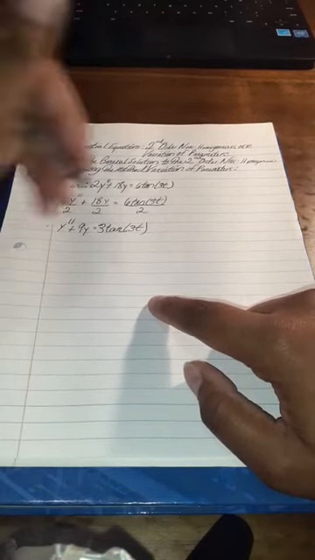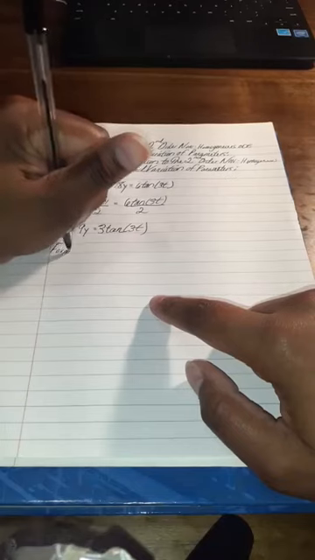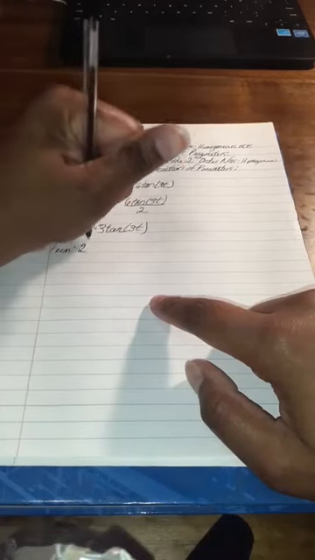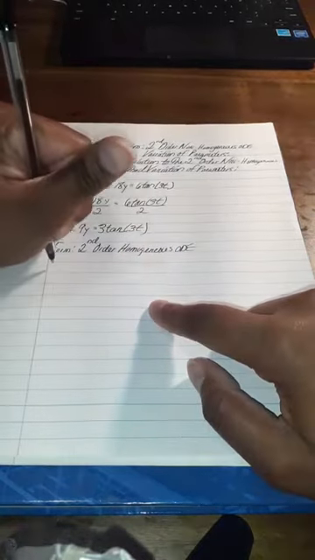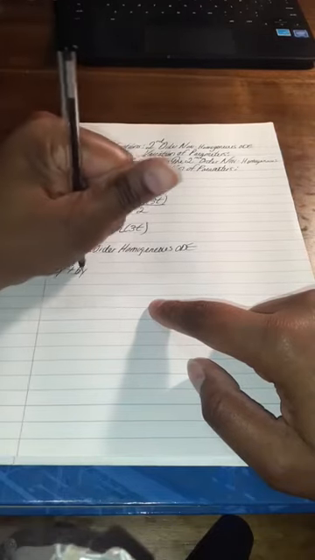Now we need the homogeneous solution. Now remember the form for the second order homogeneous ODE. The form is ay double prime plus by prime plus cy is equal to 0.